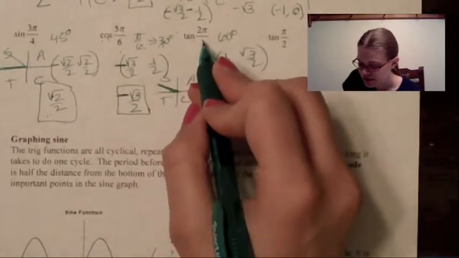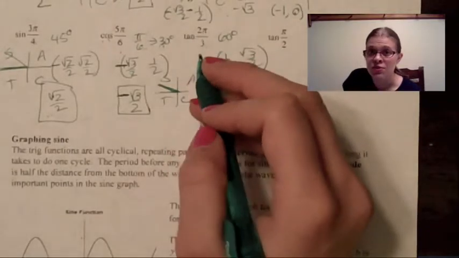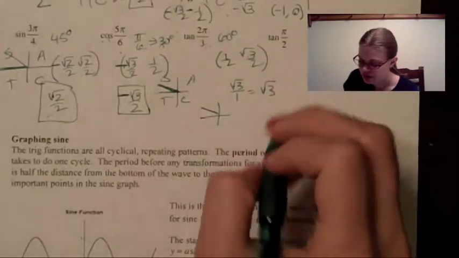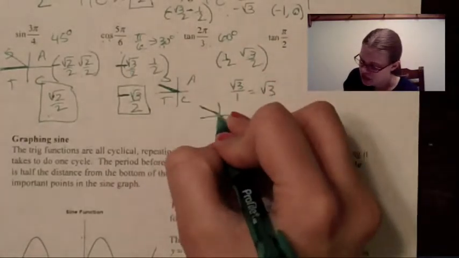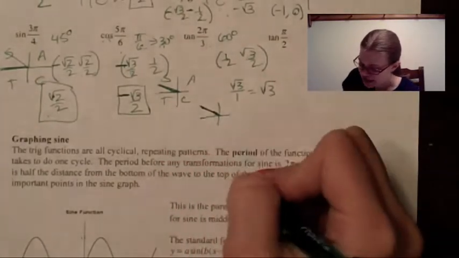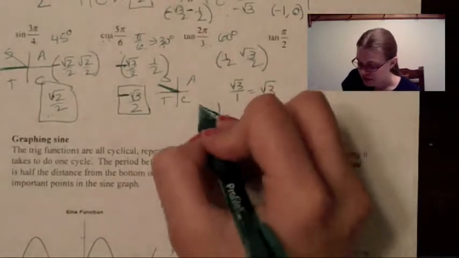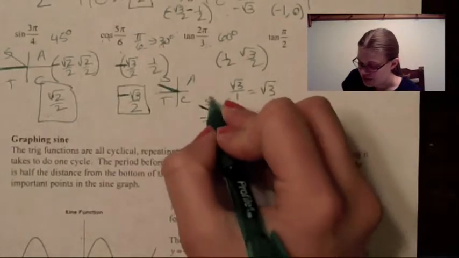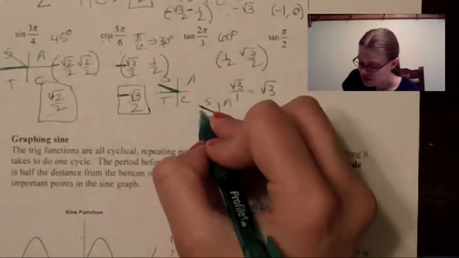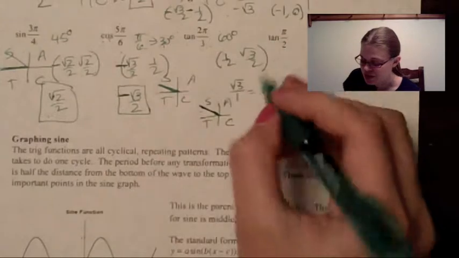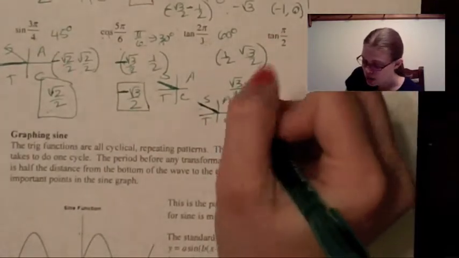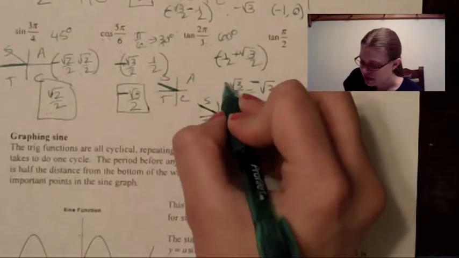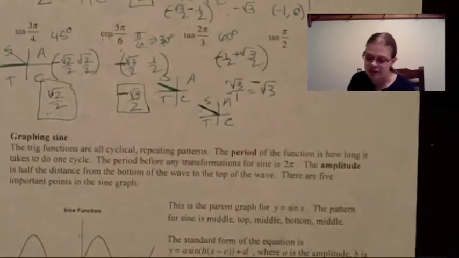2 pi thirds. Notice 3 goes into 2 almost once, right? If I have one more, I'm just shy. I didn't mean to put all of these in the second quadrant, sorry about that. It's just shy of 1 pi, so I'm in this quadrant. Notice all students take calculus. Sine in the second quadrant is positive, so everything else is negative, so the tangent is going to be negative. Or your x value is negative and your y value is positive, so I would have a positive over a negative, which would simplify to a negative.